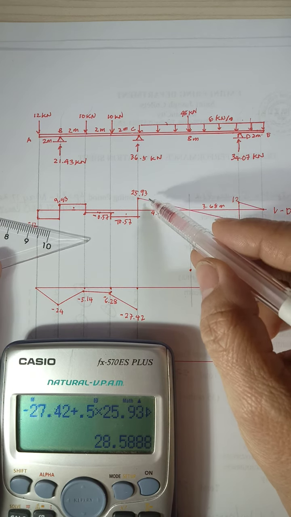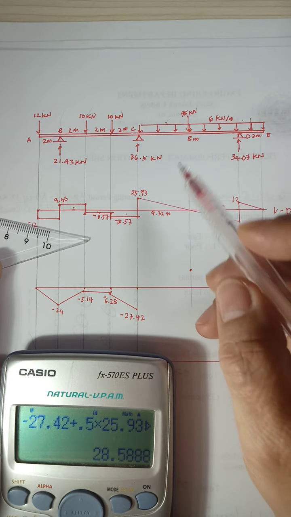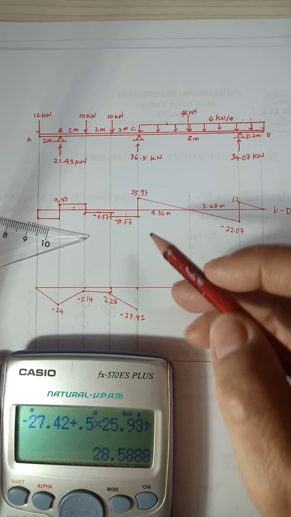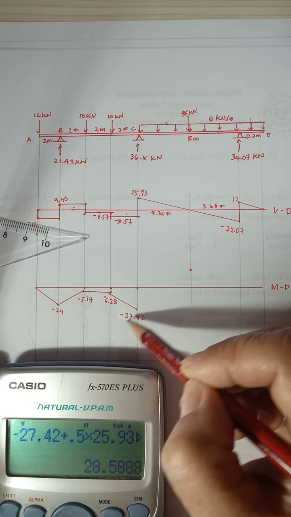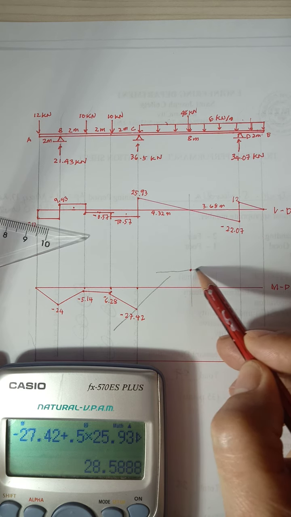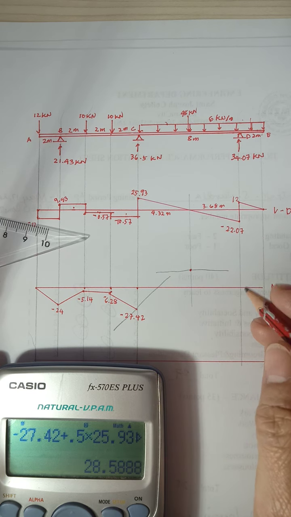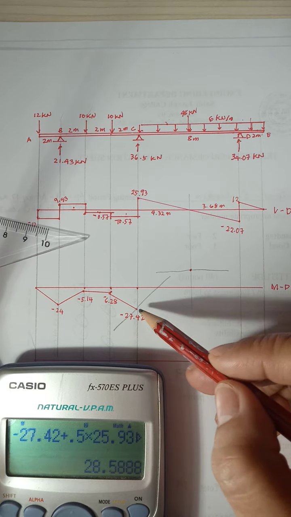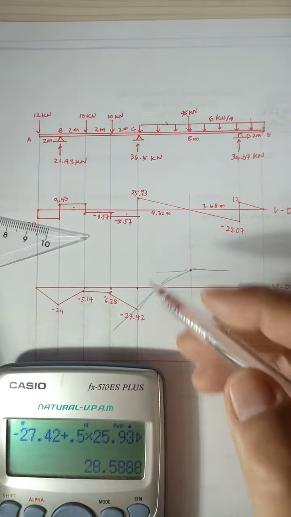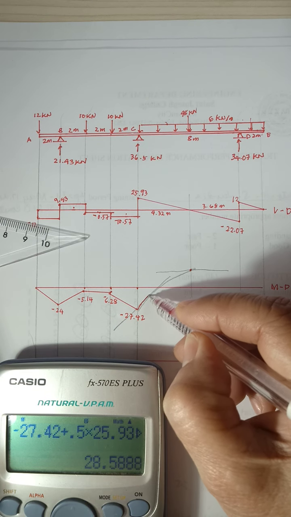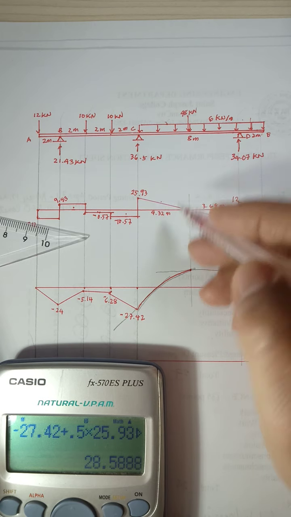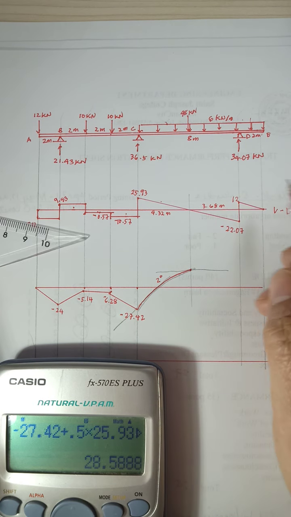Now its slope, okay, in our geometry it is positive, so its slope is a line going like this. At that point the shear is 0, so if the slope is 0, the line is horizontal. So that is the slope of your curve. Okay? So this is 0 degree, first degree. So this one is second degree.